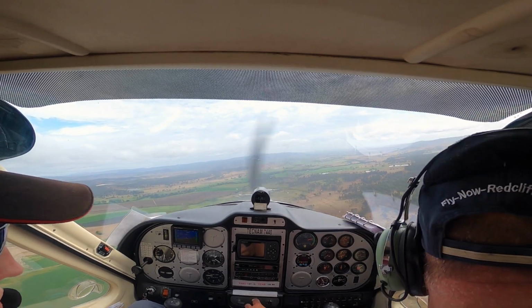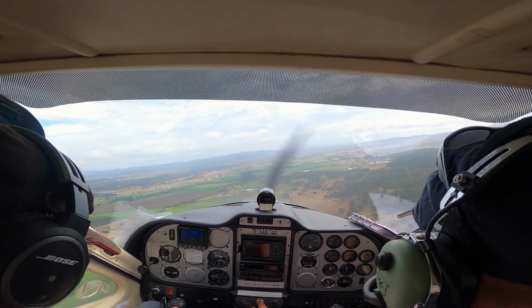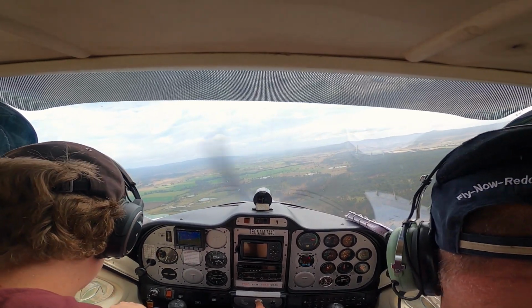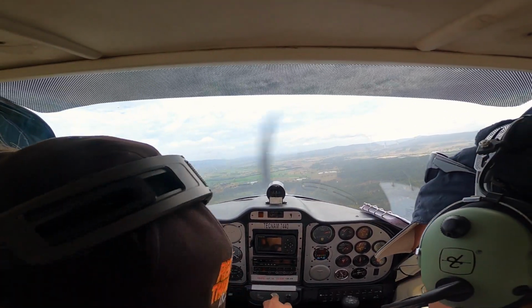Very quickly work out how long it's going to take us to get to Boona. A whiz wheel.